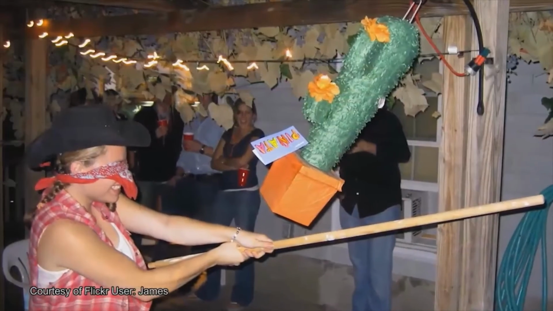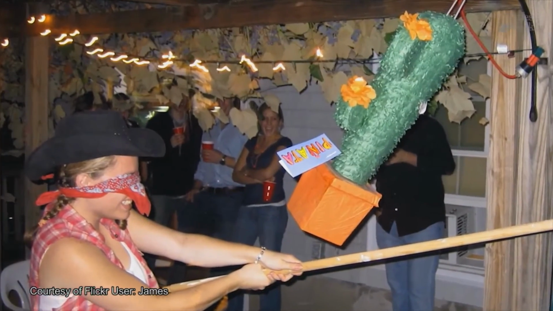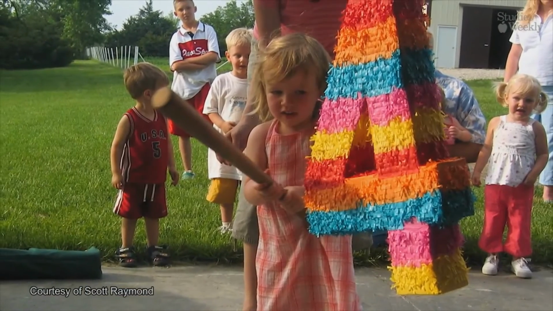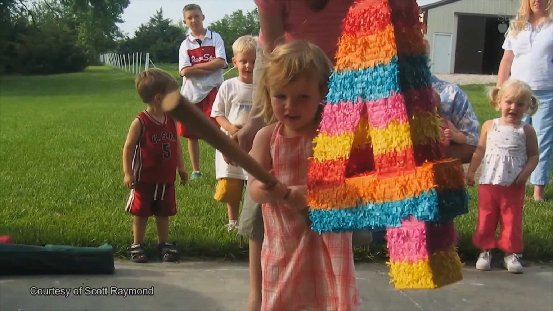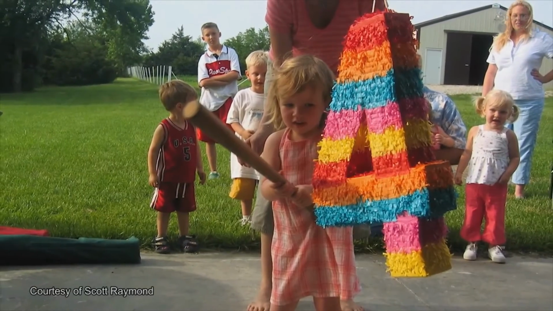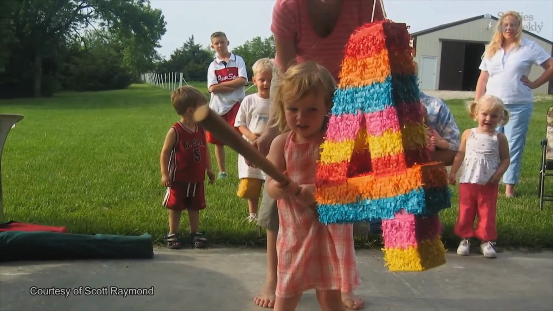And one of the most exciting traditions for the children is the piñata. A piñata is a cardboard container covered in colorful paper that is hit with a stick. And once the cardboard container breaks, candy falls out of it and to the ground for all the children to gather.